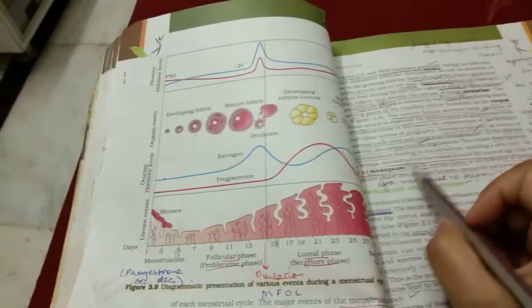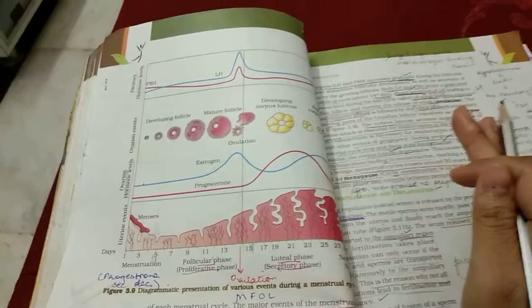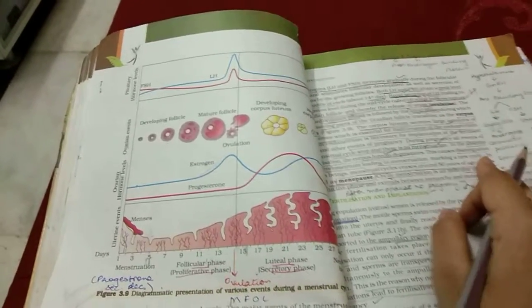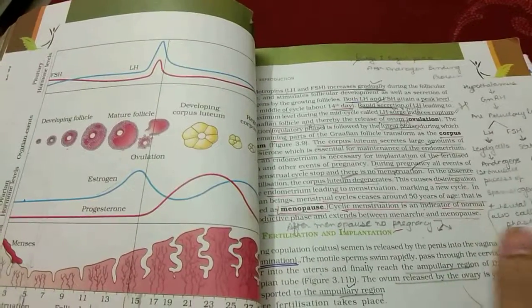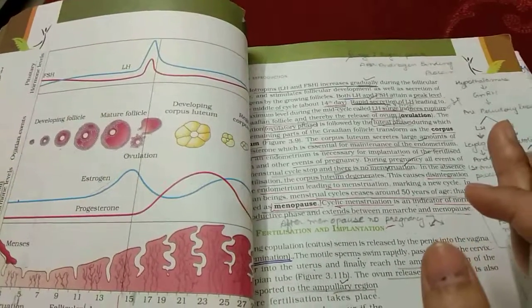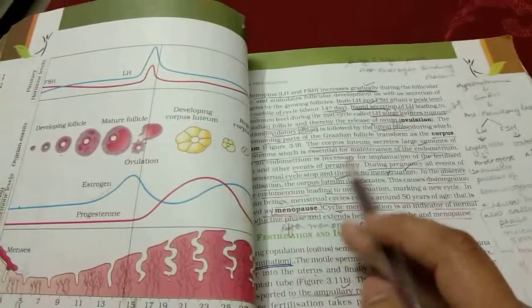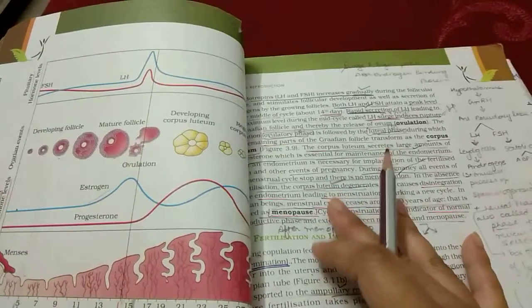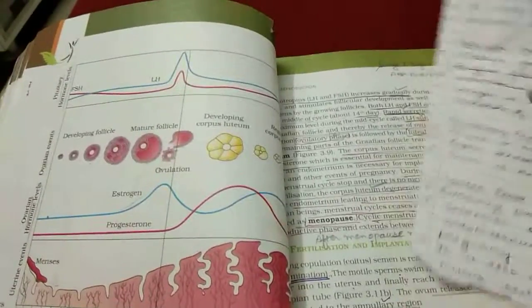And one more thing about menopause. Just like menarche is the onset of menstruation in females, similarly, when the female is around 50 years of age, she stops menstruating. That means a female cannot be pregnant again, she cannot give birth to a child now. That is called menopause.